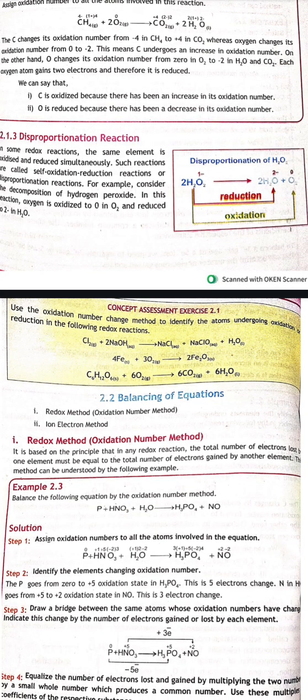So what is a disproportionation reaction? In some redox reactions, the same element is oxidized and reduced simultaneously. Such reactions are called self-oxidation reduction reactions. Like 2H2O2 gives 2H2O for the reduction, and for the oxidation, H2O2 gives O2.